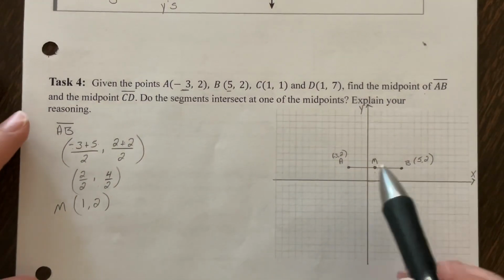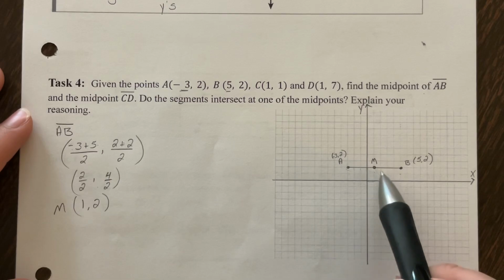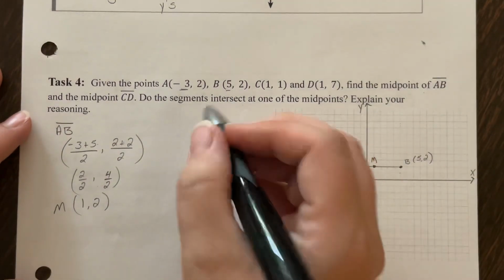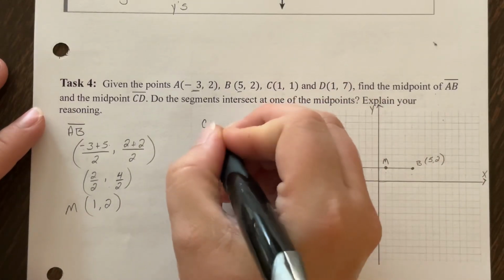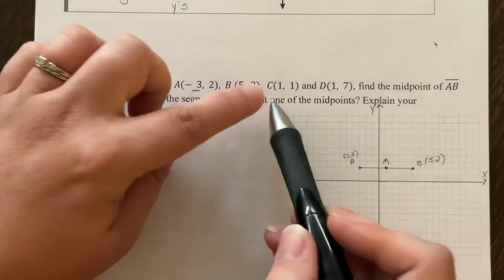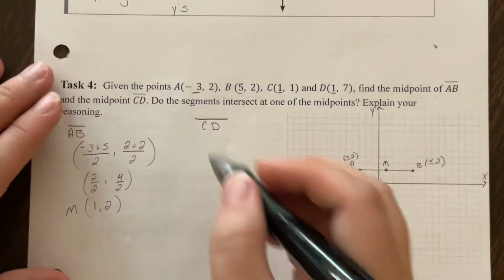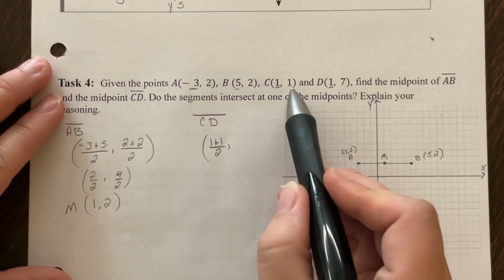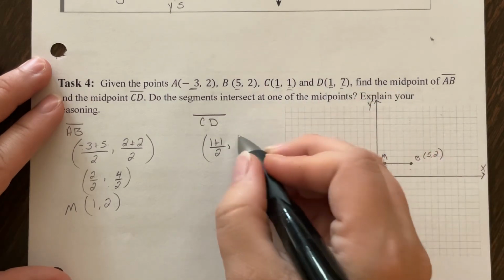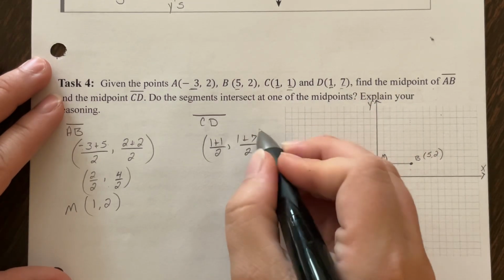Which does seem to work. 1, 2, 3, 4 from there, 1, 2, 3, 4 from there. Okay, and the question says find the midpoint of AB and the midpoint of CD. So let's come over here and do the same thing for CD. So C is the point 1, 1, and D is 1, 7. The x coordinates: 1 plus 1 divided by 2. The y coordinates, 1 and 7: 1 plus 7 divided by 2.